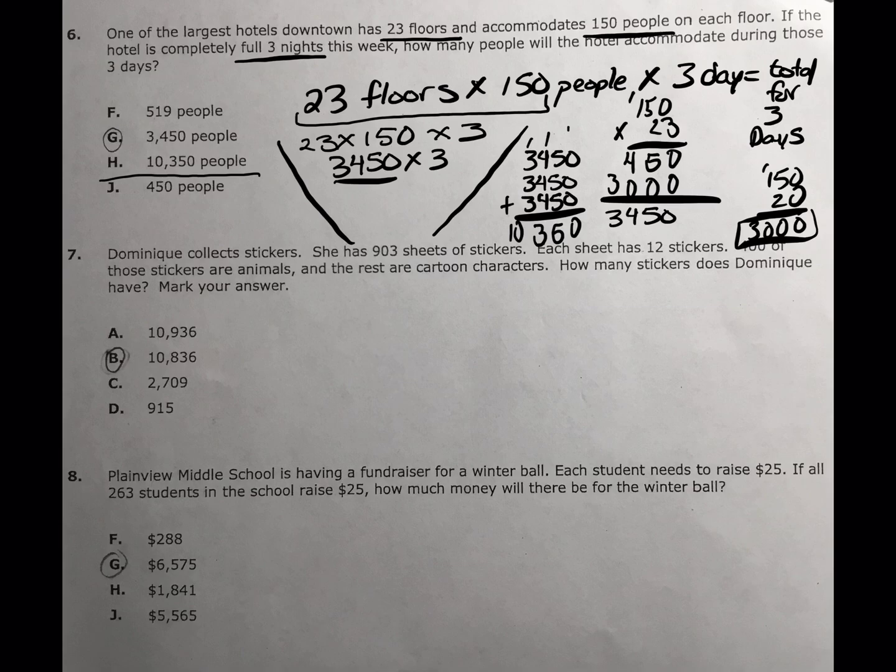So 150 people, 23 floors, is 3,450 people. And then multiply it by 3. So we can discount that answer. 519 is not right. 3450 is not right. 450 people is not right. That means that our correct answer is actually 10,350 people.